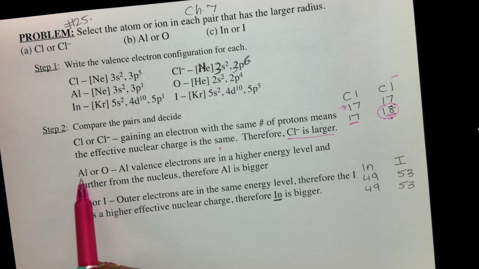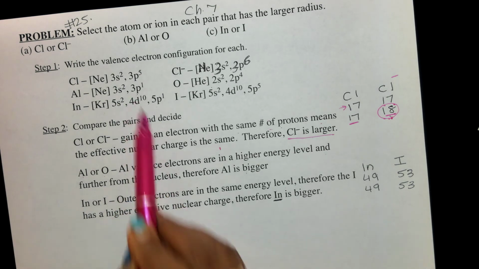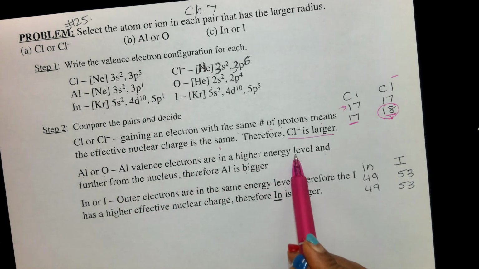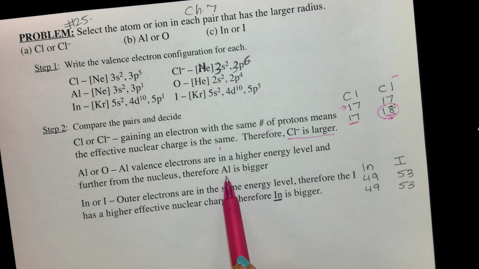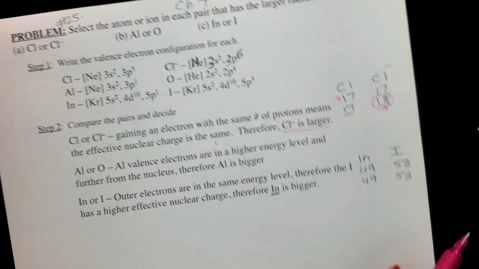Now if you're comparing aluminum and oxygen, aluminum has more valence electrons and it is in a higher energy level, and therefore aluminum is going to be larger than oxygen, since aluminum is in the third energy level and oxygen is in the second energy level.